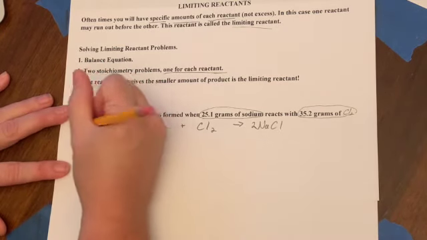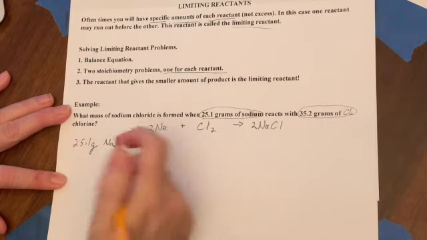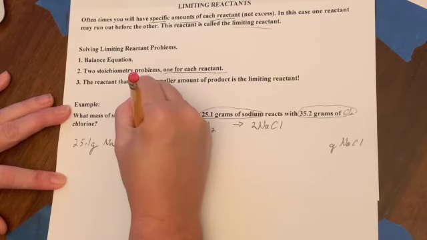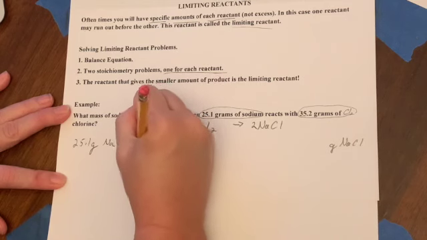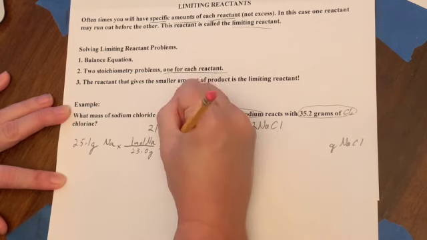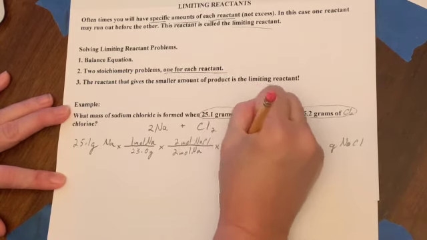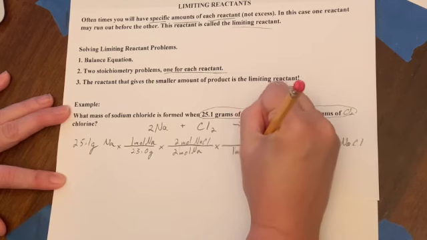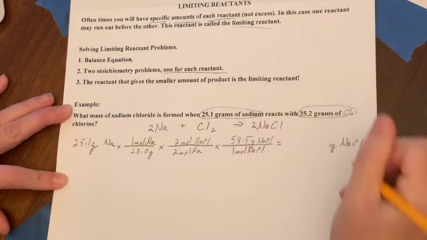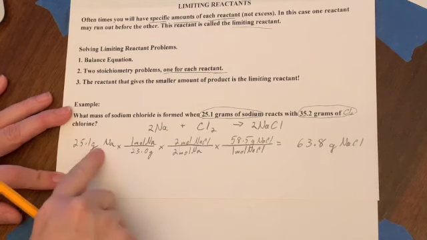I'm going to start my first one, 25.1 grams of sodium, and I'm looking for what mass of sodium chloride, so grams of NaCl. In 1 mole of sodium, I have a molar mass of 23.0 grams. Then from my balanced equation, 2 moles of sodium for 2 moles of NaCl. Even though these numbers will divide out, you have to leave those in to show the relationship. 1 mole of NaCl has a molar mass of 58.5 grams. When I put that in, I find that I can make 63.8 grams of sodium chloride from that sodium.